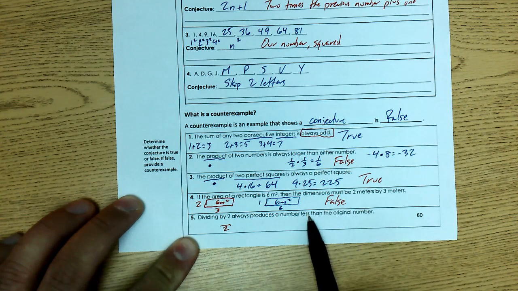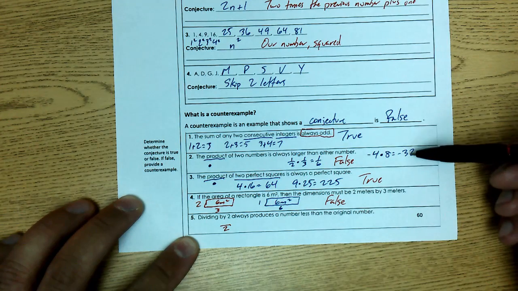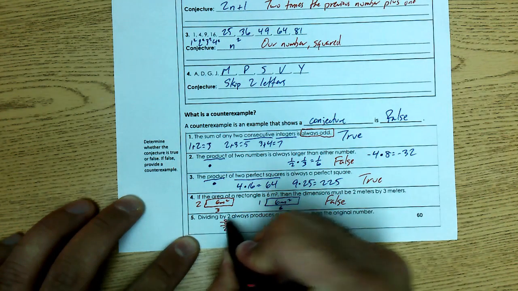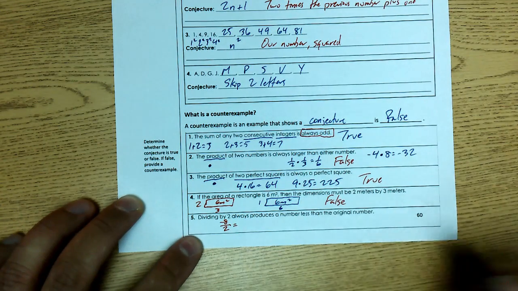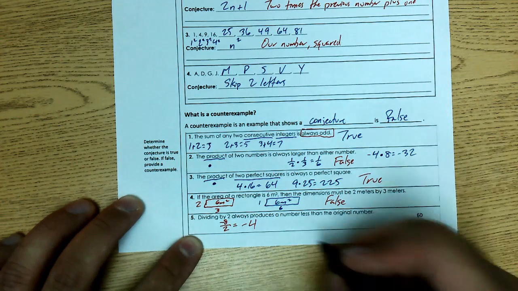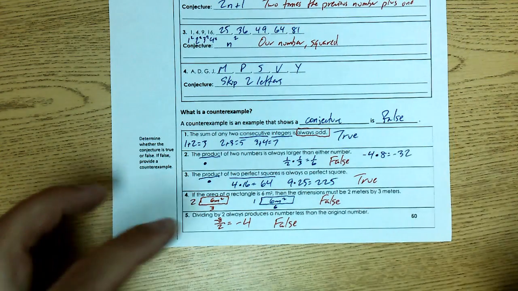Can we find one that's more than? Kind of goes back up to what we did here in number 2. If we put a negative up here, we're saying -8 for ease. What's -8 divided by 2? That's -4. Is -4 less than -8? Nope. There's our counterexample. So that is a false statement.